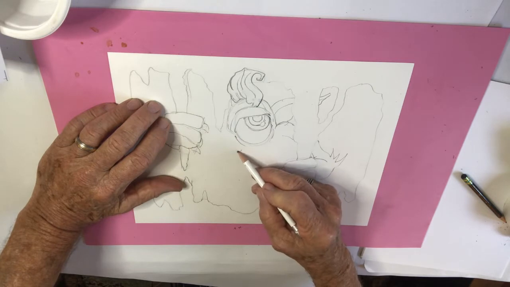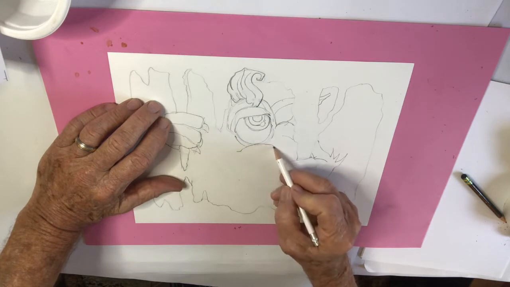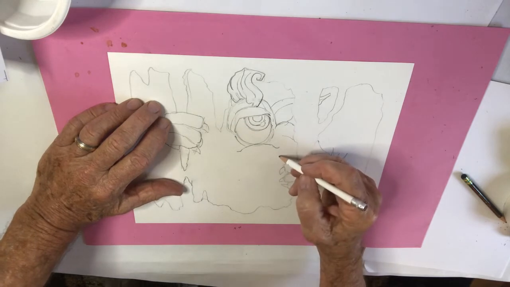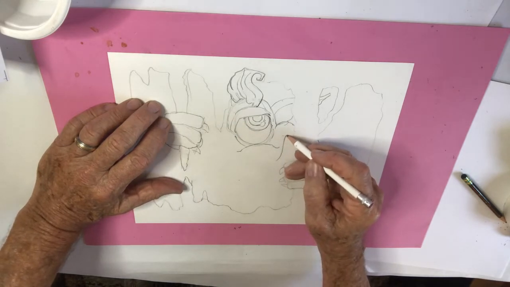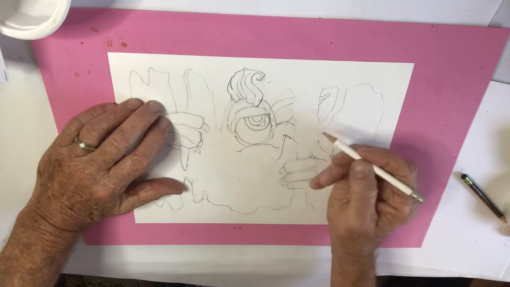I'm going to further detail my crazy creature in a cave with lips, and sharp teeth, and maybe a tongue sticking out. So let's get right to it.